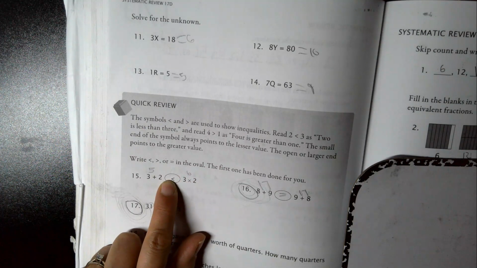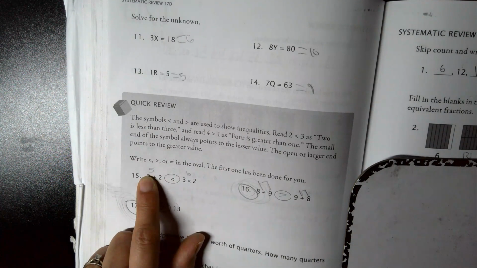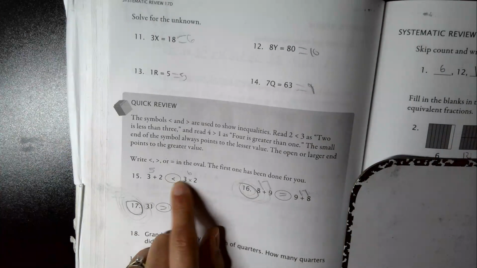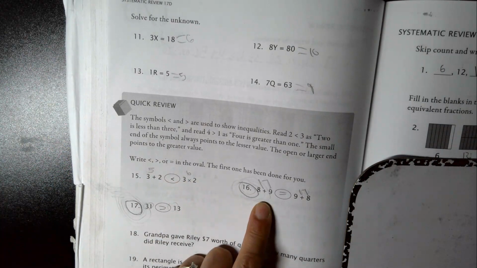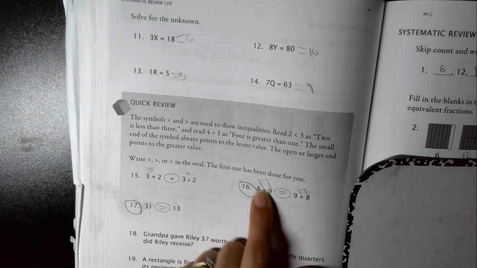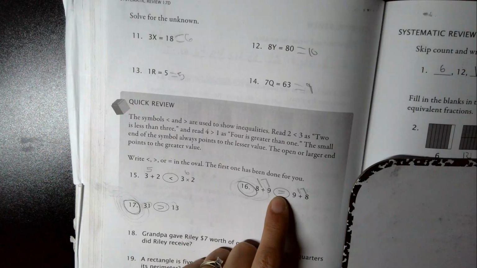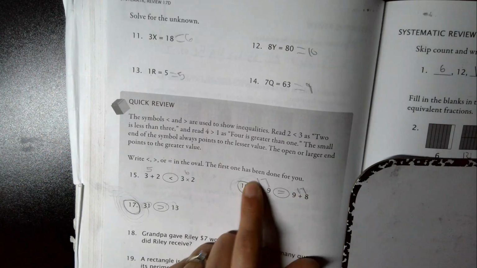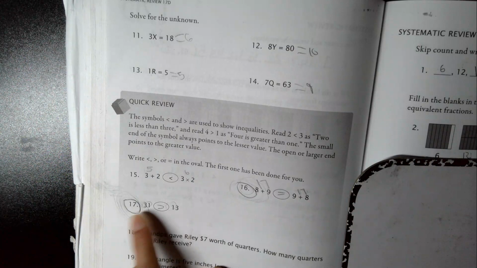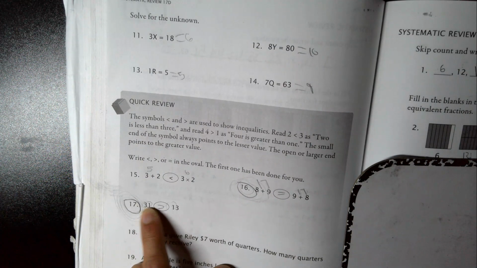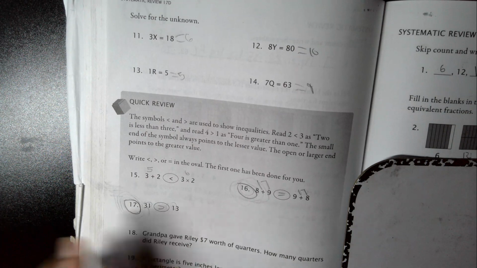Pac-Man, and he's hungry, so he wants the bigger number. So he's not going to want the 5, so he turns his back to him, but he wants to eat the 6 because that's a bigger number, and he's very hungry. Okay, over here it's the same thing, 17, and this is also 17, so this is equals. They're the same exact number. And then here it's 31 and 13. 31 is the bigger number, so the little sign is going to be eating the 31, so the mouth is open that way.